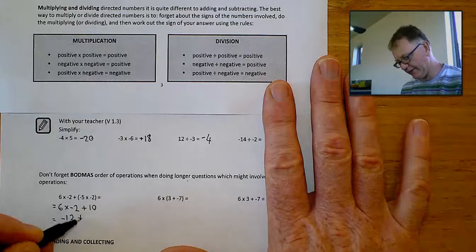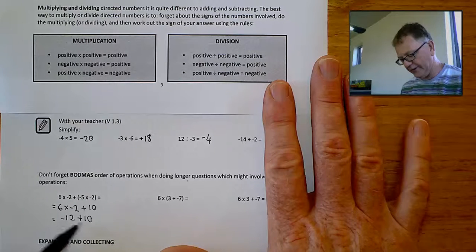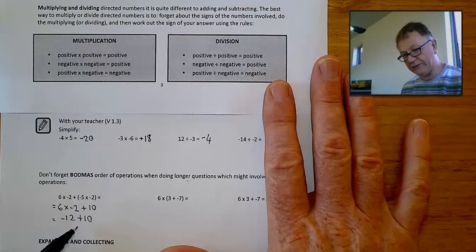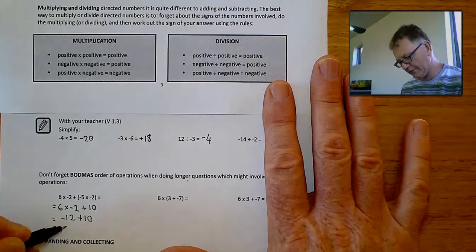12 plus 10. Now, to do this, it's an addition question. Think of the number line. You're at minus 12 on the number line, you add 10, we're going to end up at negative 2.